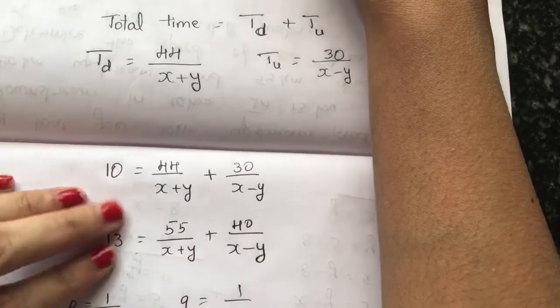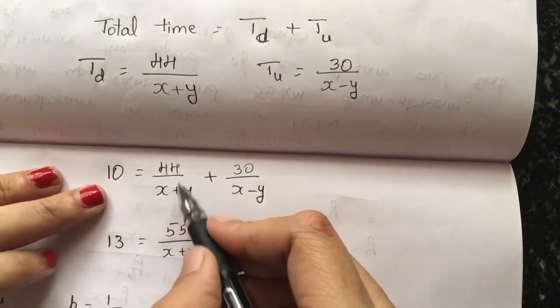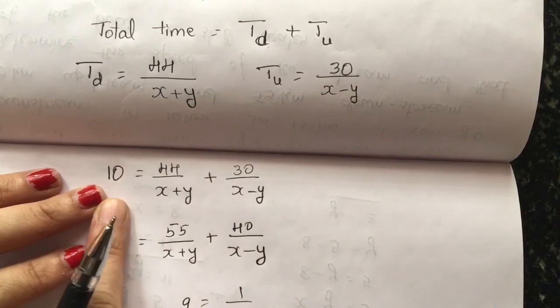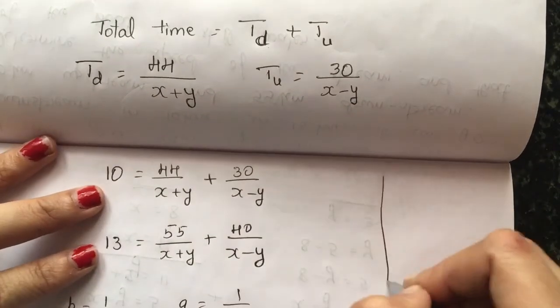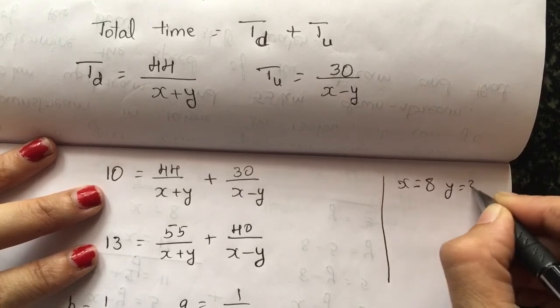First equation you are getting this, right? 44 by x plus y plus 30 by x minus y equal to 10. You got x equal to 8 and y equal to 3, right?